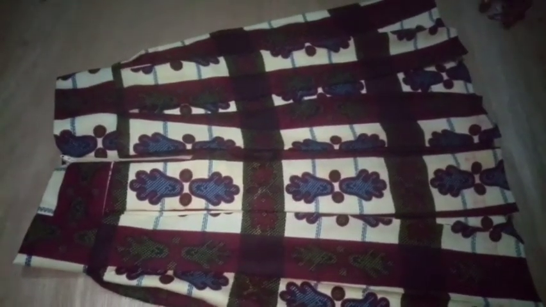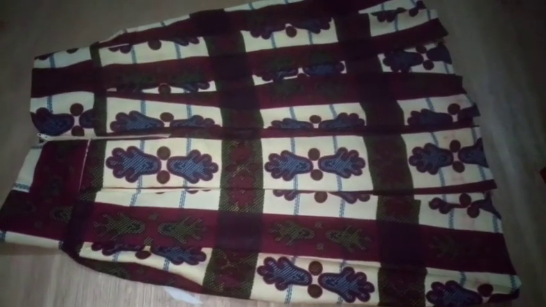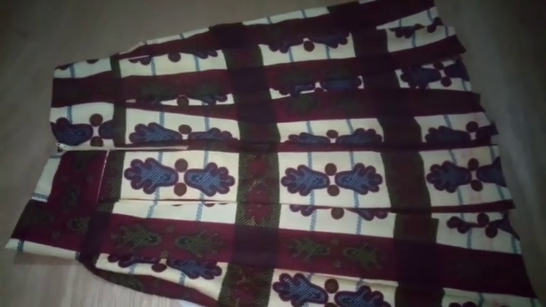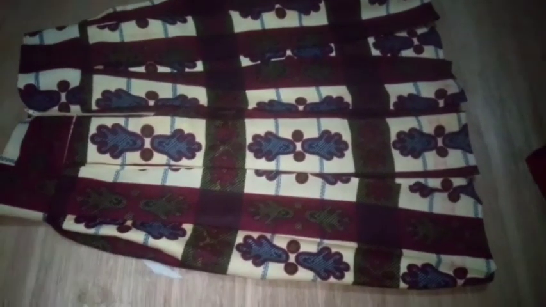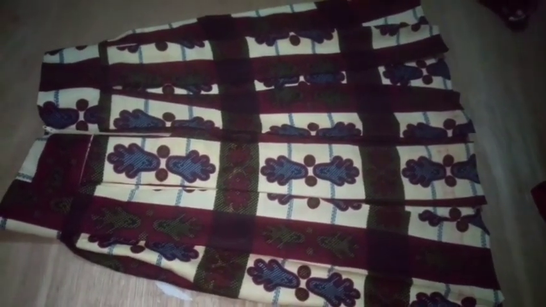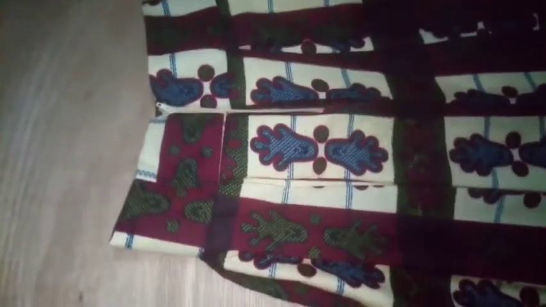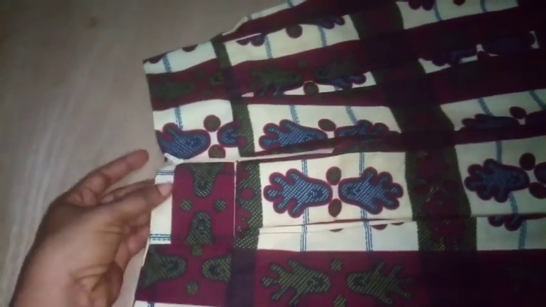Okay guys, this is the finished result of my bust pleated skirt. So you can see it. I'm holding the camera so that you will see very well. See, I told you the band will be wide. This is the band. It's 3 inches wide. This is where the band ends, and this is where my zipper ends. Look at it.